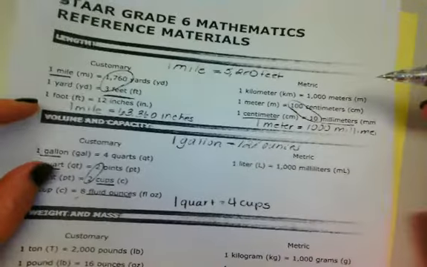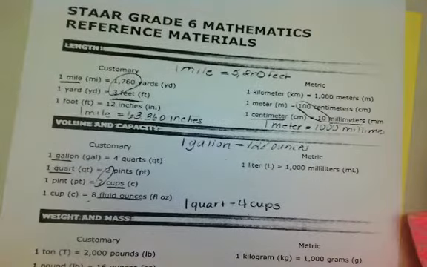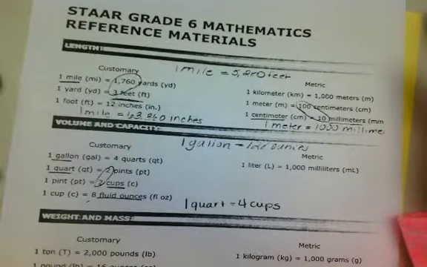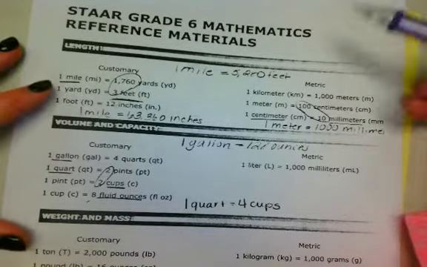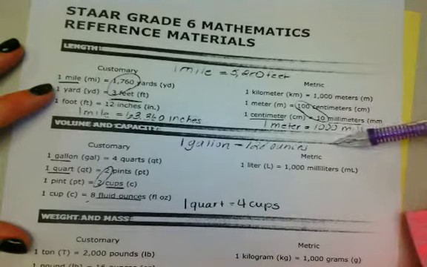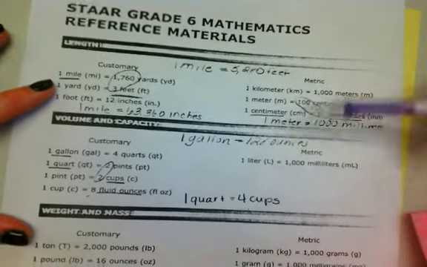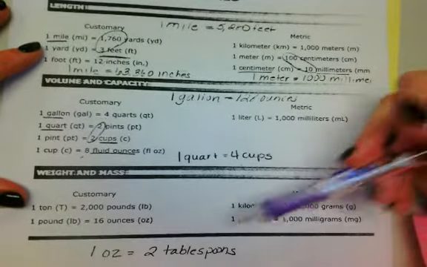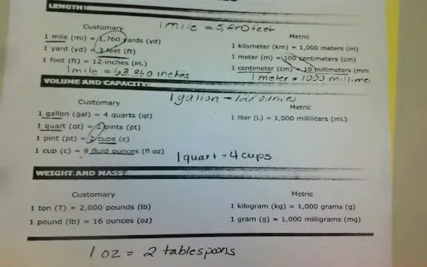So if you want, I'll give you a few seconds to write this information down. You can pause the video so you can see it and get all this down. You really need to know this information, all the ones that are handwritten. And there's also one at the bottom right here. There's 2 tablespoons in 1 ounce. There's some information you might want to know there because tablespoons aren't on here and sometimes they give you some tablespoon questions. Now, you should have paused it, wrote all that down. We're now going to begin.